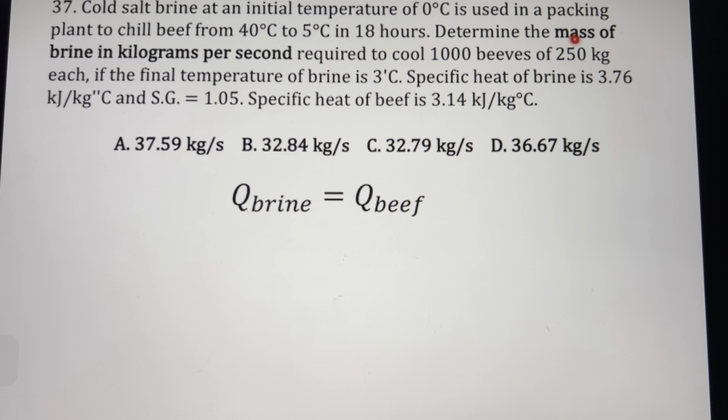And since they both involve changes in the temperature, the formula to be used on both brine and beef heat are both sensible heat. And the question here is the mass of the brine. So we must find the mass on the left side.